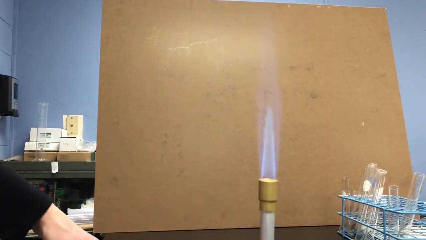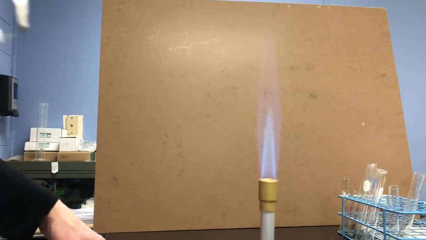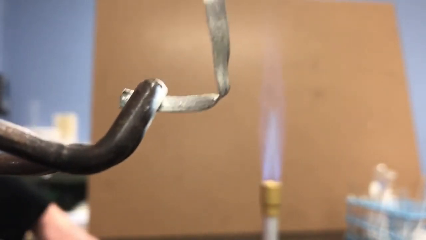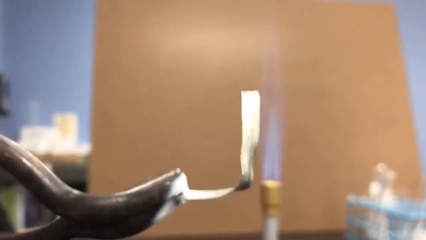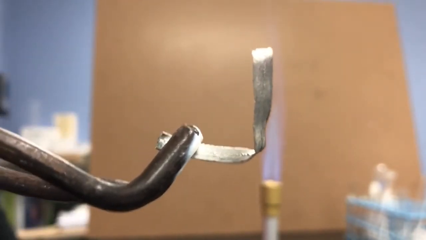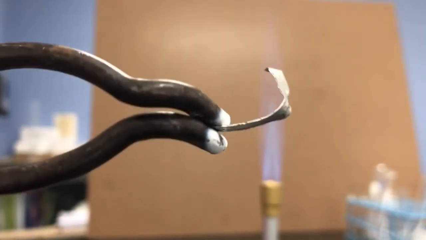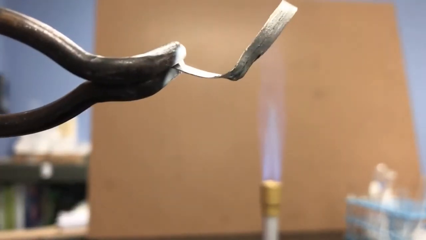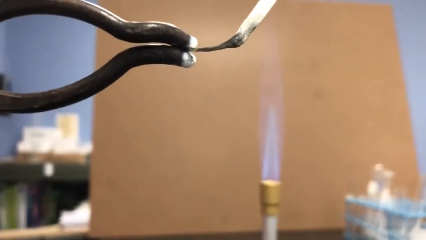The next reaction we're going to do is reaction 2, where we take a strip of magnesium metal ribbon, and here you can see magnesium metal is a silvery colored shiny metal, and you can see that it's malleable, it's bendable, because this piece is bent. It came as a nice straight ribbon, so it does change its shape. It's pretty flexible. I'm going to light this in the Bunsen burner.